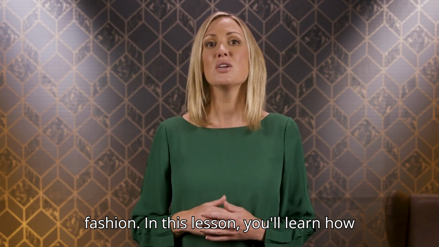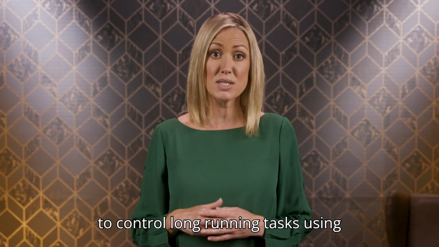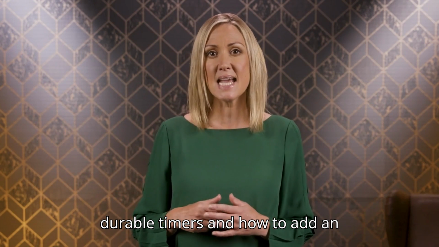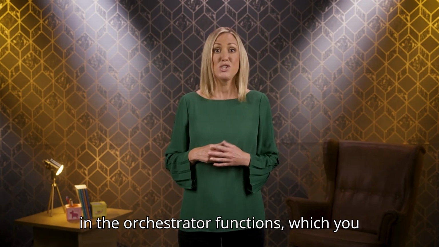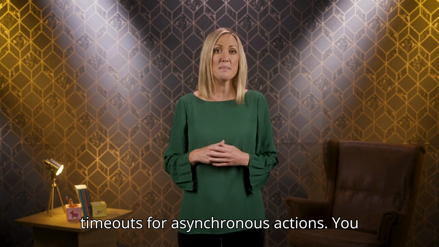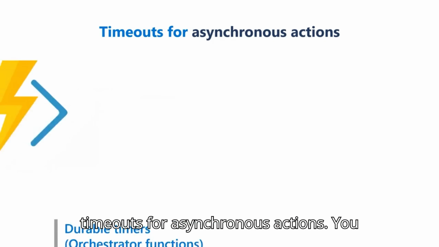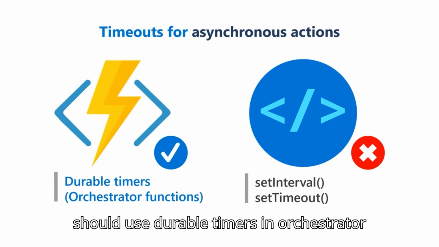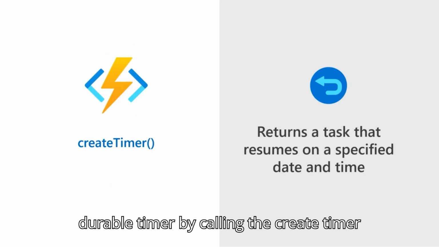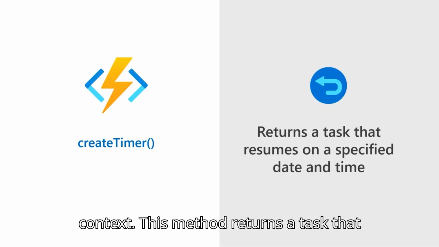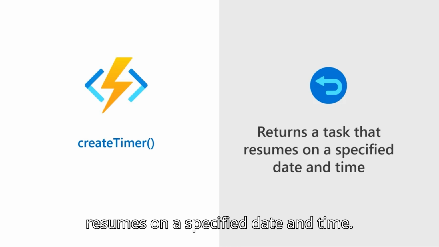In this lesson, you'll learn how to control long-running tasks using durable timers and how to add an escalation path based on the timer. Durable Functions provides timers for use in the orchestrator functions, which you can use to implement delays or set up timeouts for asynchronous actions. You should use durable timers in orchestrator functions instead of the setTimeout and setInterval functions. You create a durable timer by calling the createTimer method of the durable orchestration context. This method returns a task that resumes on a specified date and time.